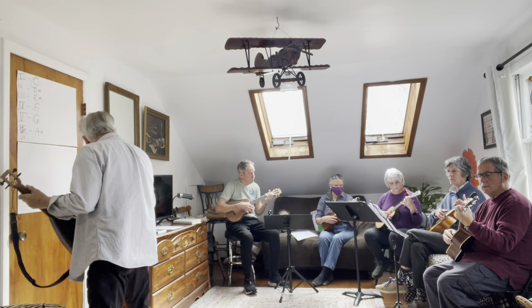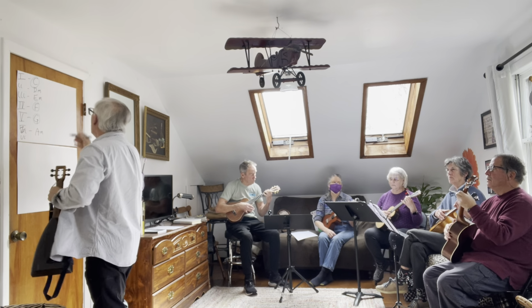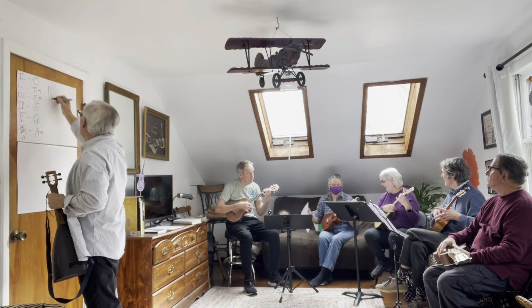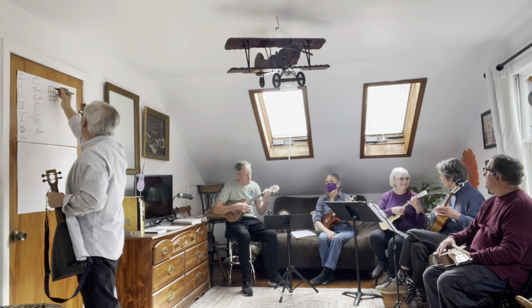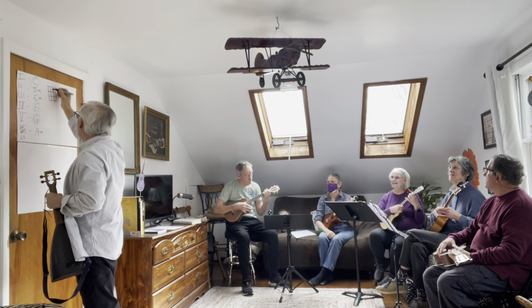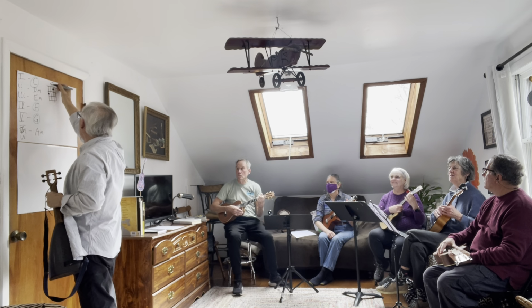So, if you were to look at it, like my cheat sheet, if you look at an F chord, here's an F chord, right?